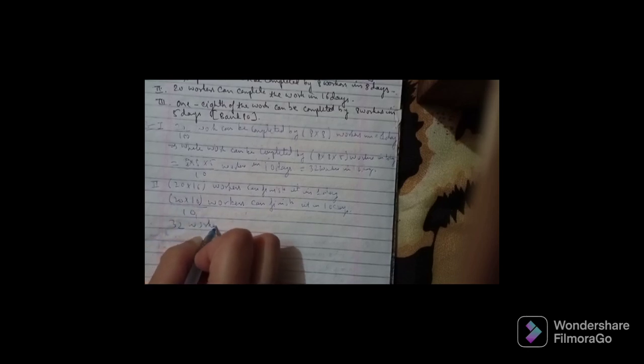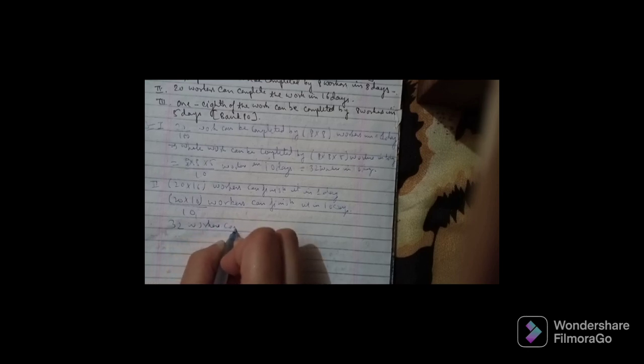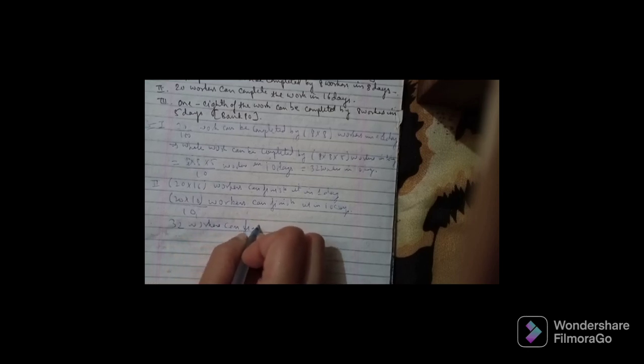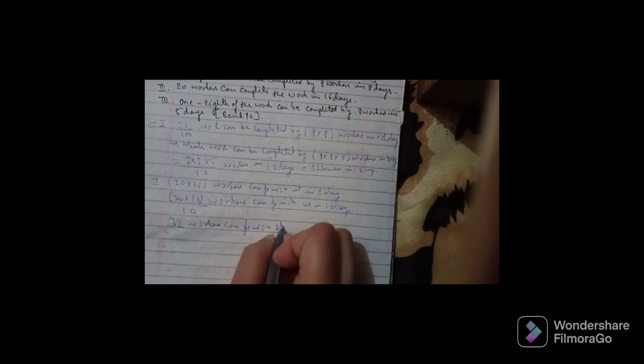So 10 ones are 10, 10 twos are 20, 2 sixteens are 32. So 32 workers can finish it in 10 days.